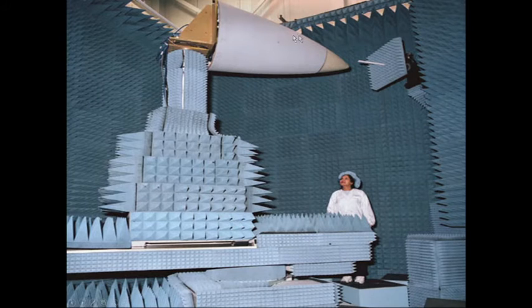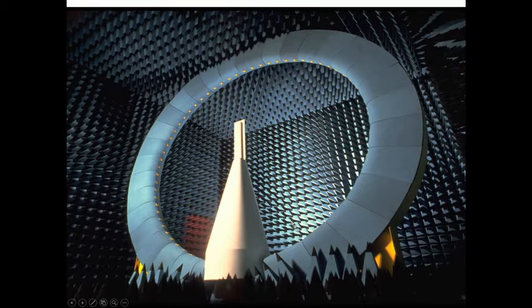So, you see some nose cone of a missile or some aircraft that is getting tested. So, here is a rotor stand which can rotate. So, this is an example of various things.